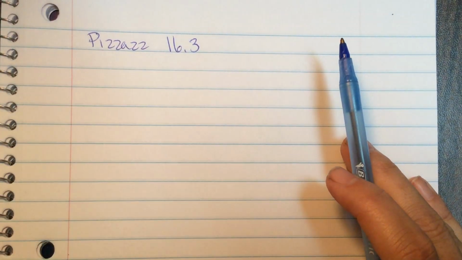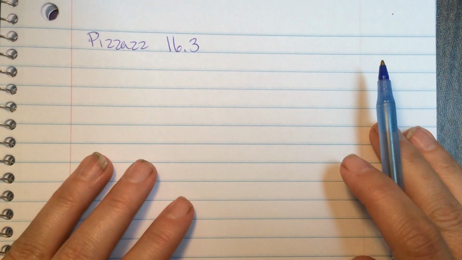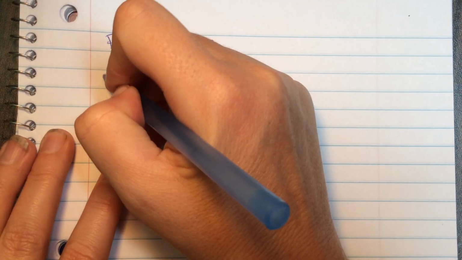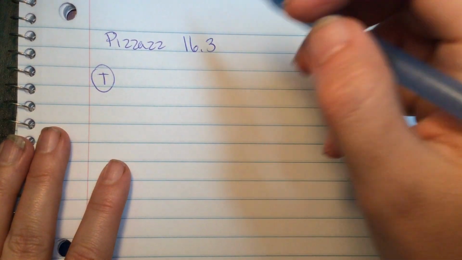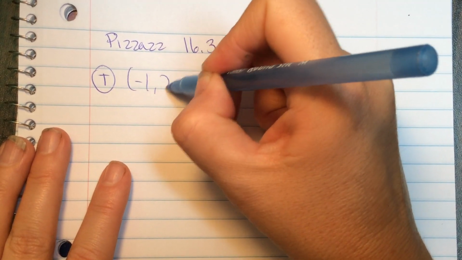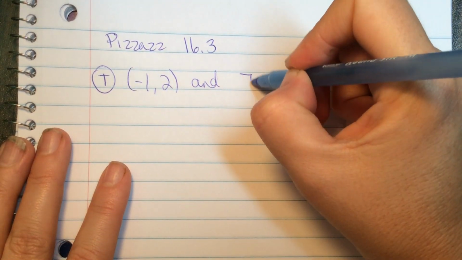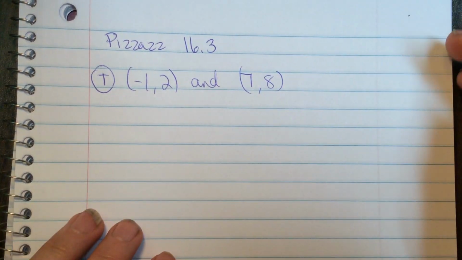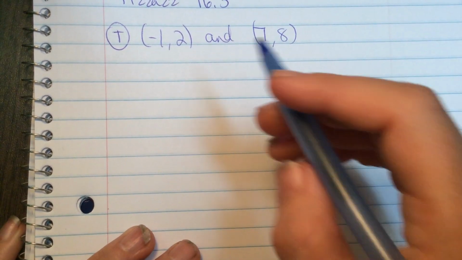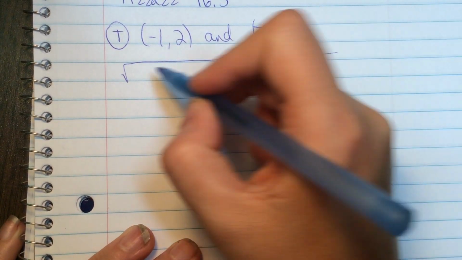Okay, so let's just start with the first one, which is letter T. And we got -1, 2, and 7, 8. I'm going to write out my formula.